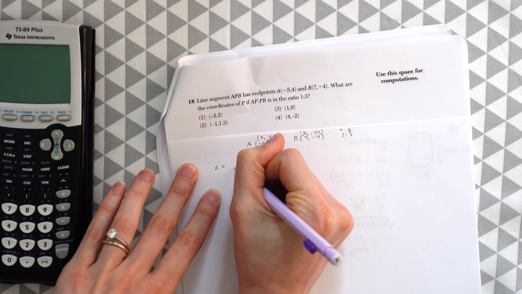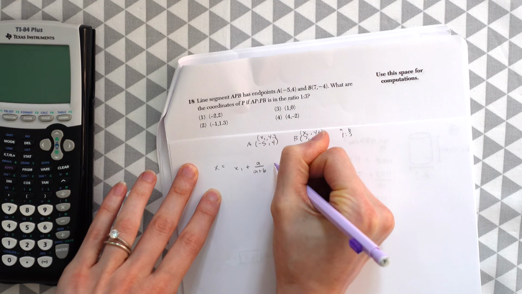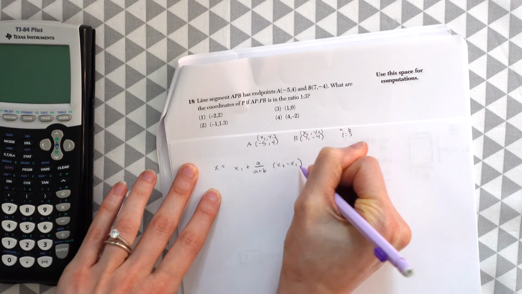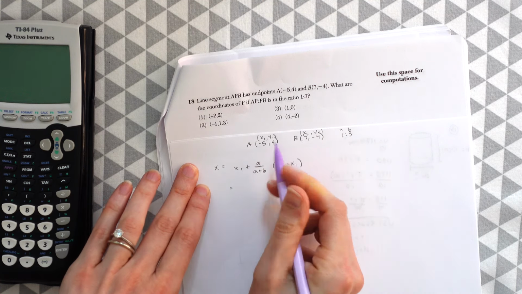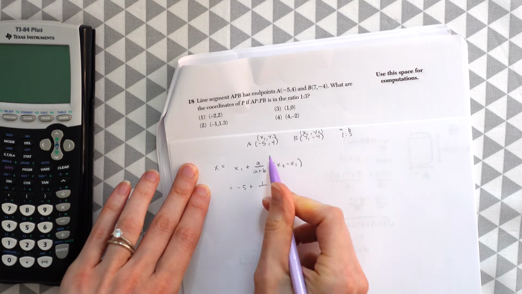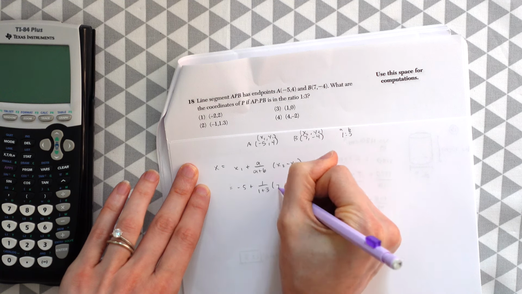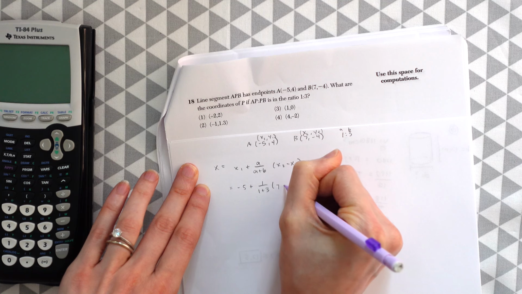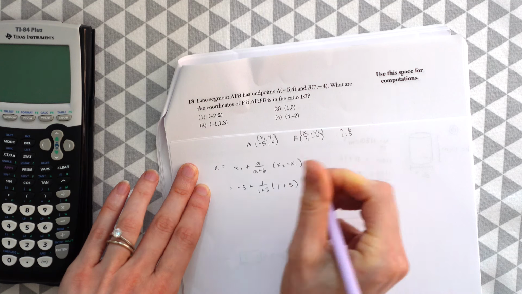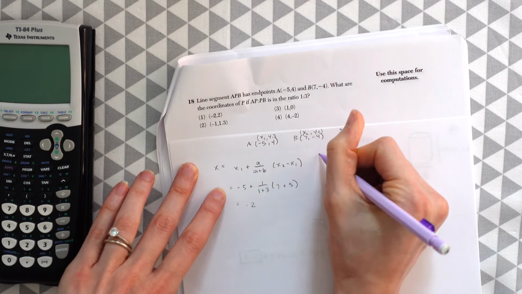So for x, we have x1 plus a over a plus b times x2 minus x1. And now we just got to plug this in. So we have x1 is -5 plus a is 1 over a plus b, 1 plus 3, times x2, 7 minus x1, which will just be plus 5. This is going to be -2.